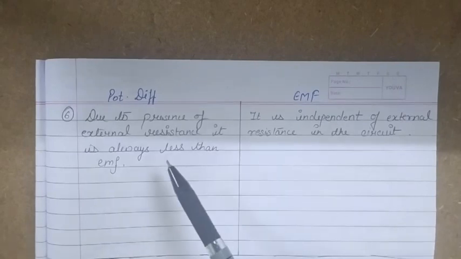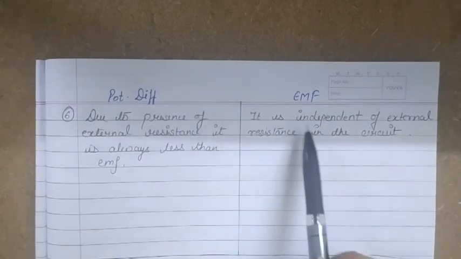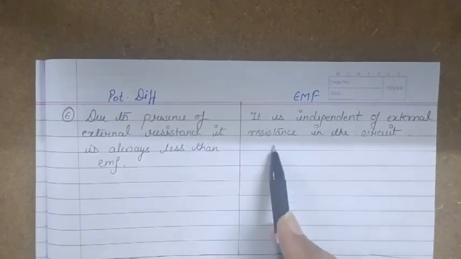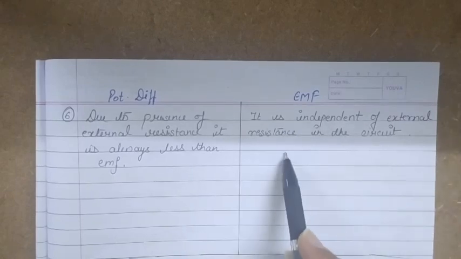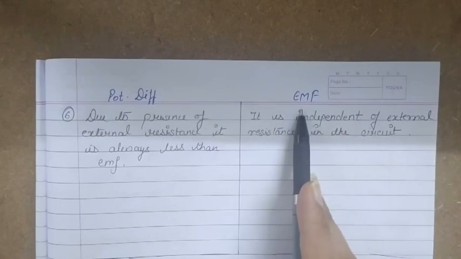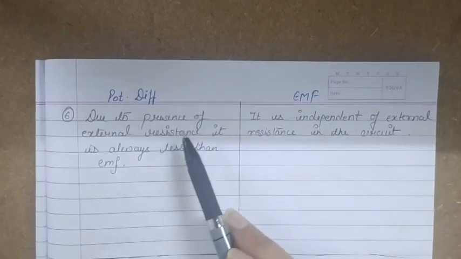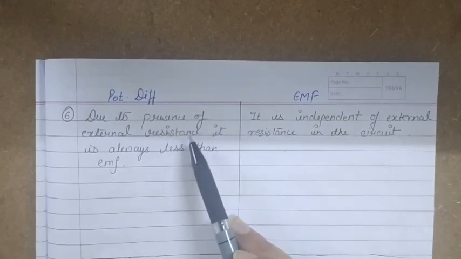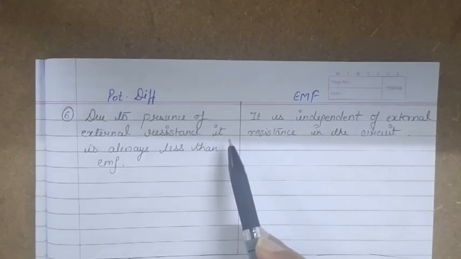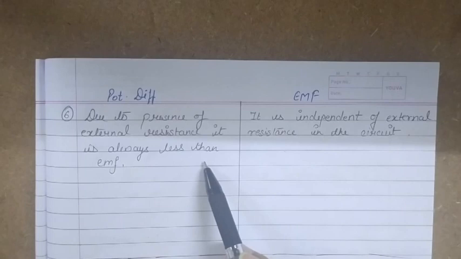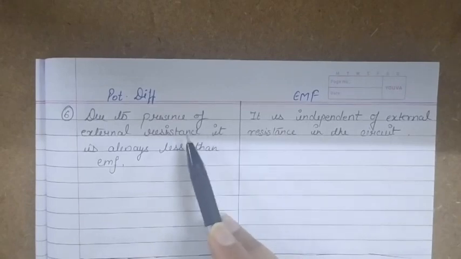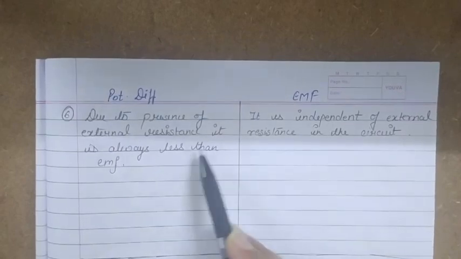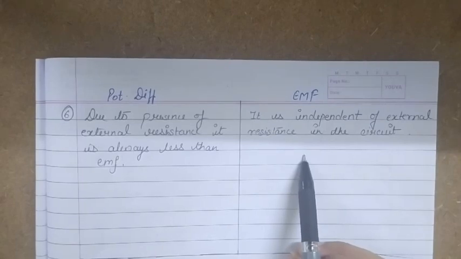Another important difference between potential difference and EMF is that EMF is independent of external resistance of the circuit. सर्किट में जितने भी सर्किट एलिमेंट्स या एक्सटर्नल रेजिस्टेंसेस हैं उनका कोई इफेक्ट EMF पर नहीं आएगा, बट इन केस ऑफ पोटेंशियल डिफरेंस this external resistance affect the potential difference. Their presence make the potential difference always less than EMF. एक्सटर्नल रेजिस्टेंस होने की वजह से पोटेंशियल डिफरेंस की वैल्यू हमें हमेशा EMF से कम मिलती है किसी भी सर्किट में, while EMF is independent of those external resistances.